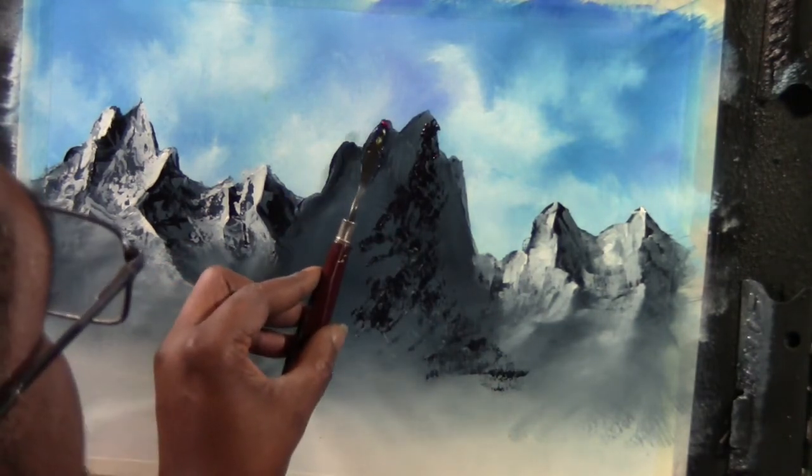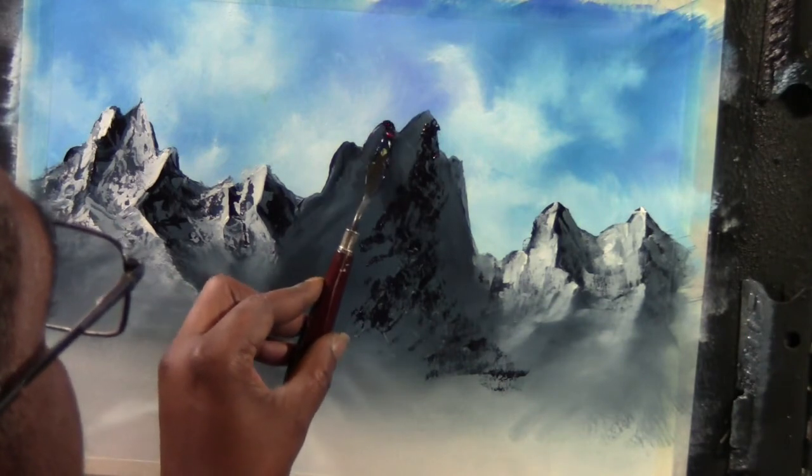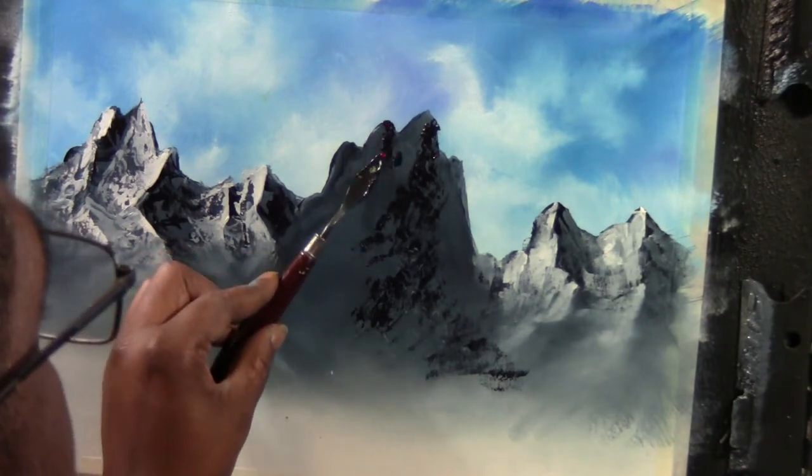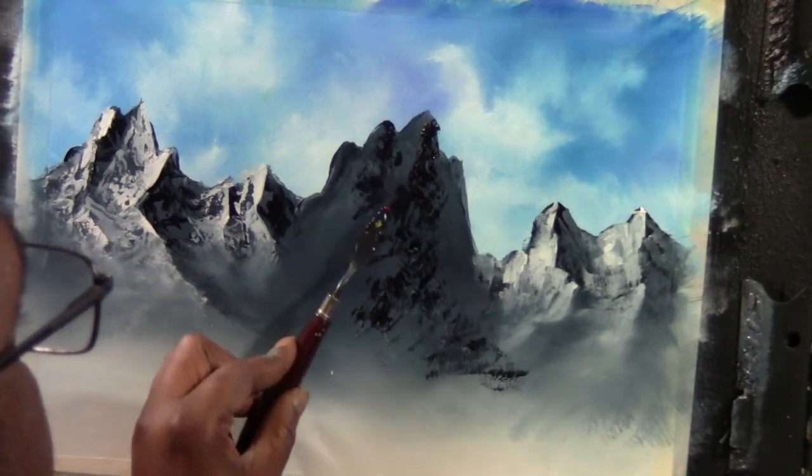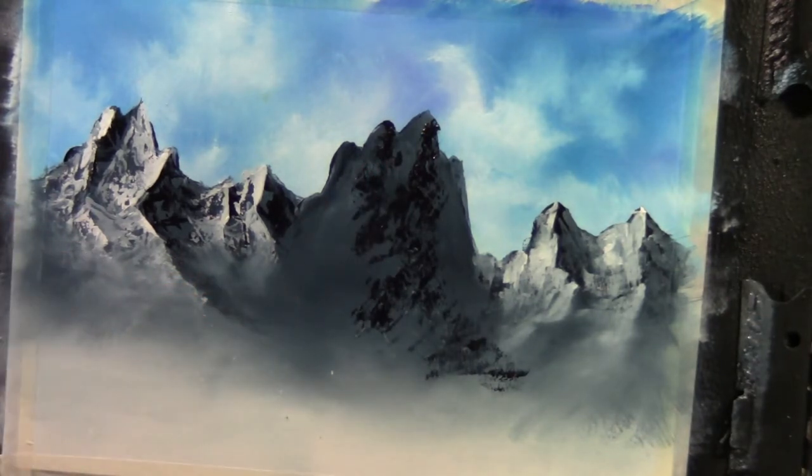Once again, on one side of the mountain, just here. You can bring some up here, bring some back around in here. You can probably make it join right here. Okay.